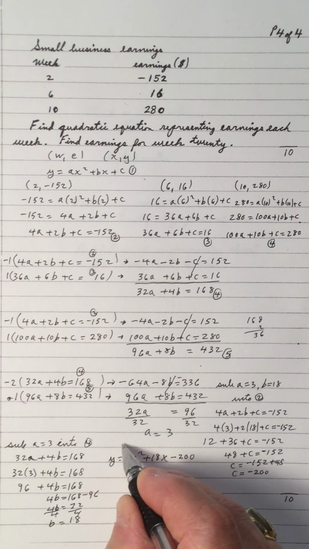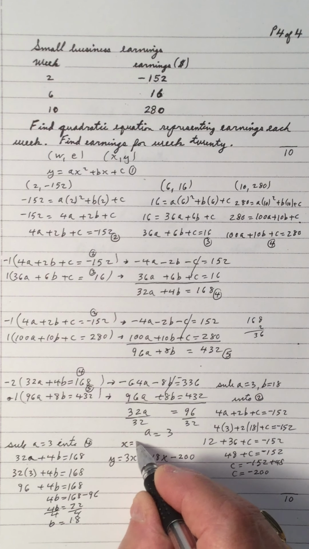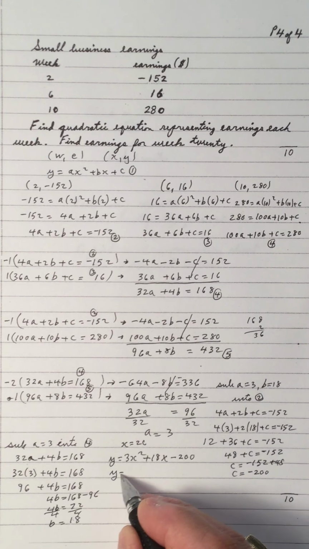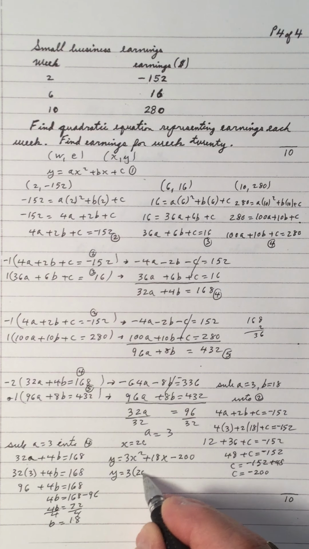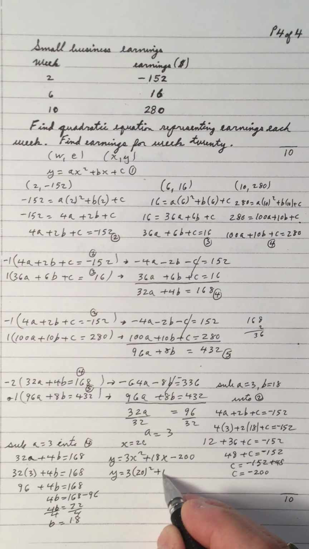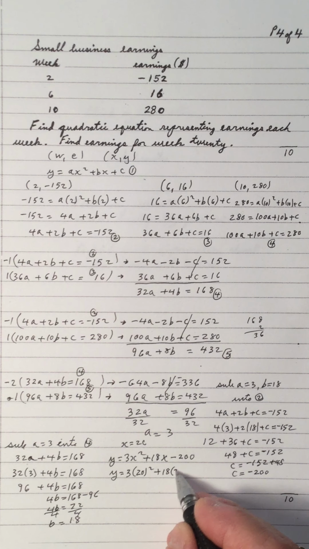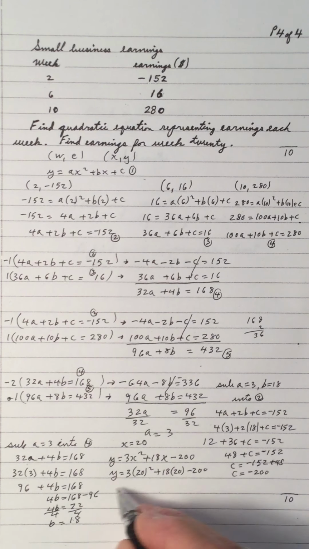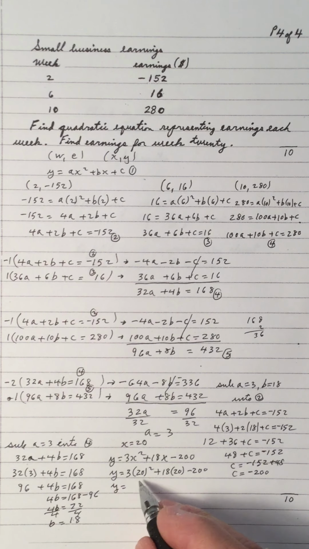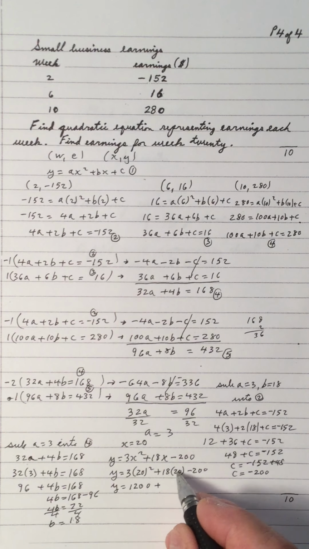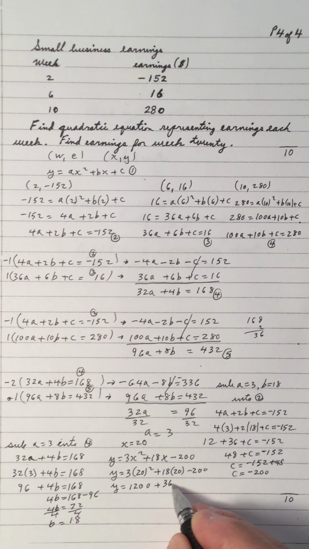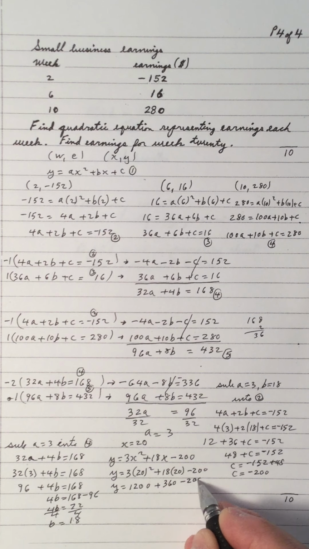So we take this equation and put x equals 20 in the equation, y equals 3 times 20 squared, plus 18 times 20, that's week 20, minus 200. So y equals, 20 squared is 400 times 3 is 1200. 18 times 20 is 360, minus 200.